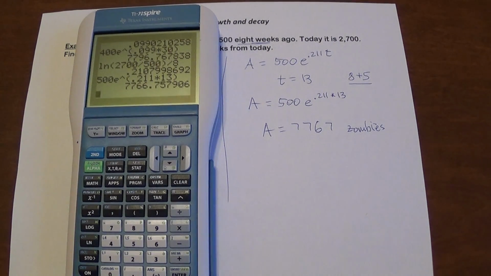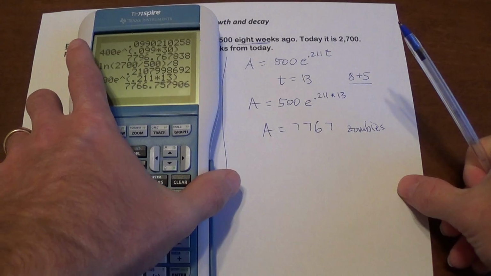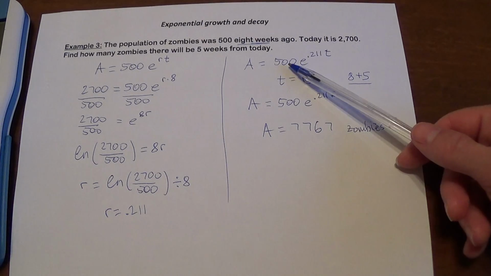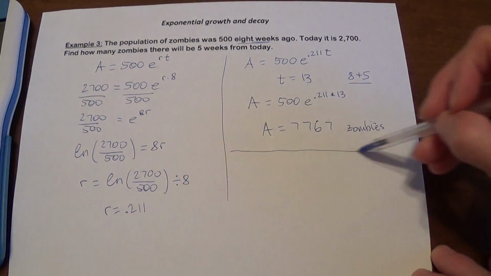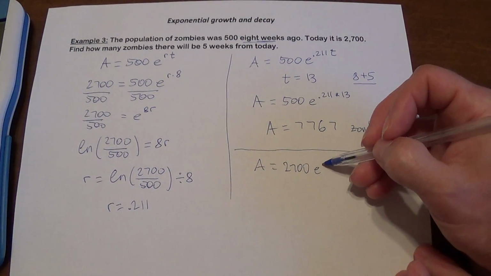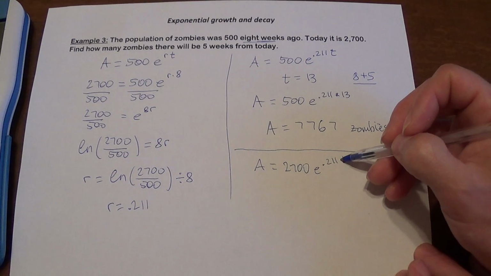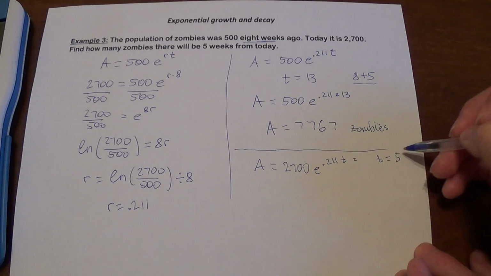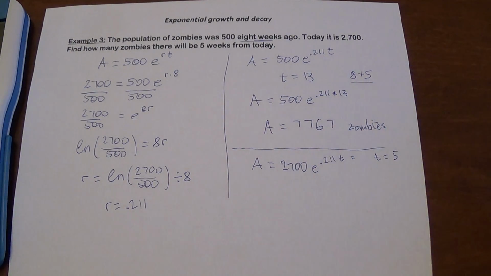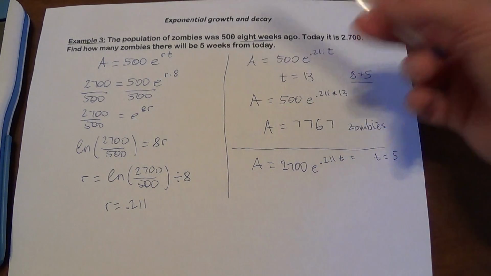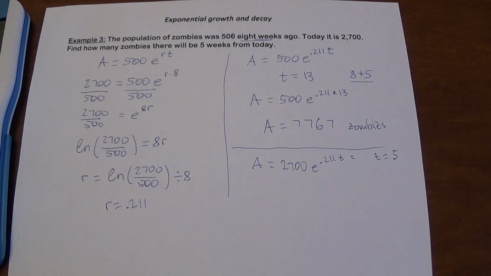Now in this problem, let me just make this quick comment. You could have taken the 2,700 and used 5 weeks, but then you would need to rewrite this. If you want to do it this way, you could have done 2,700 e to the 0.211 t, with t being 5, and that would be okay too. But I always recommend stick to the original problem. Just remember that when it says 5 weeks from today, and this number was 8 weeks before, so the total value is going to be 13. Alright, hope this helps.